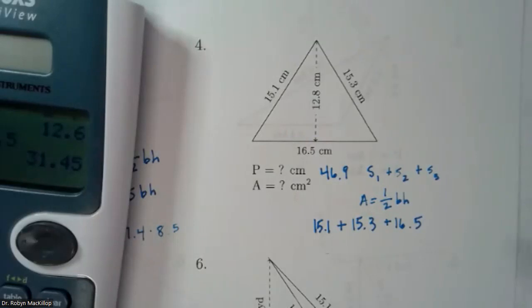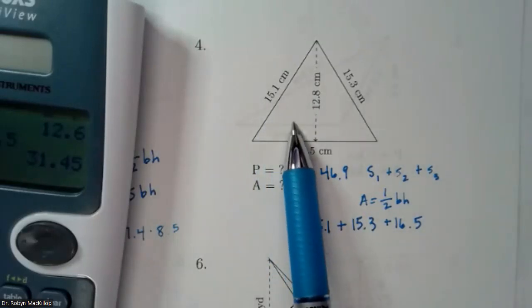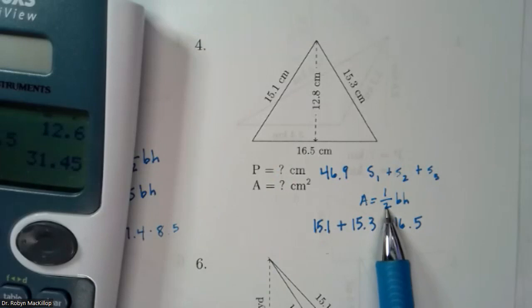So let's do a couple more triangles. We need to find the area of this one. The 1/2 is just part of the formula, and you can use 0.5 if that's easier. For the perimeter again, it's side plus side plus side. Perfect.